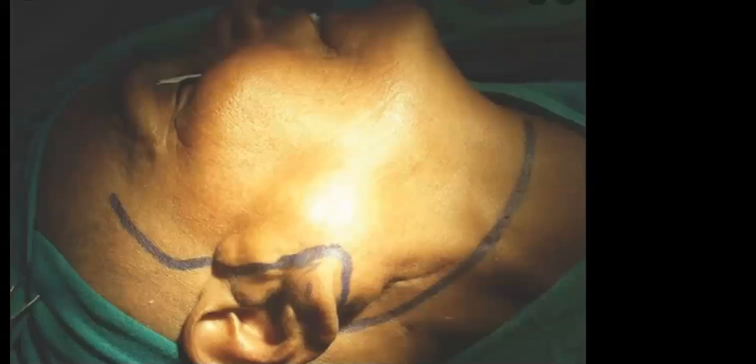Ranula is nothing but a frog's belly. Rana tigris, you have heard the zoological name of the frog, Rana tigris. So ranula is nothing but the belly of a frog. It is nothing but the mucus extravasation cyst.